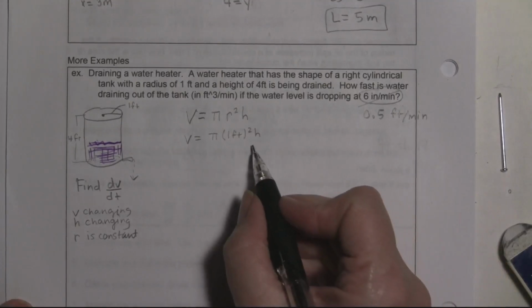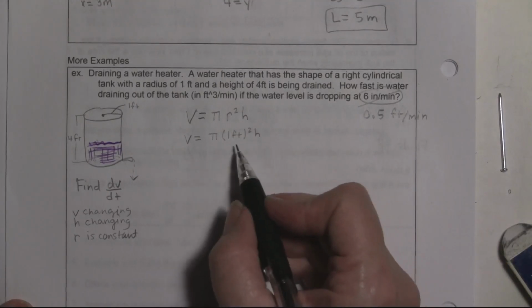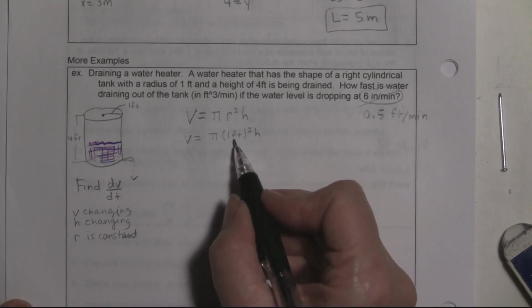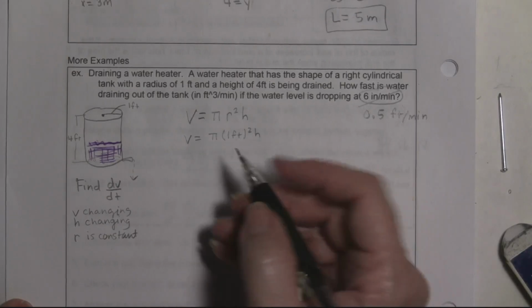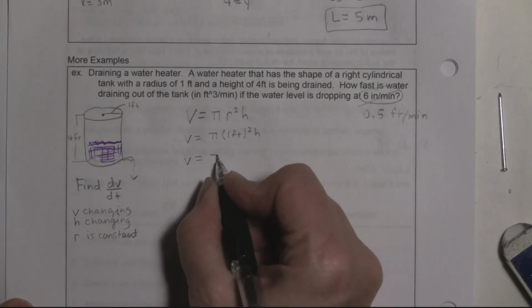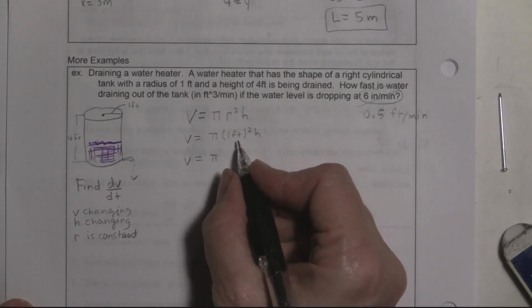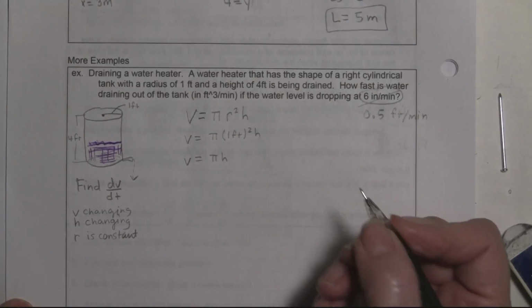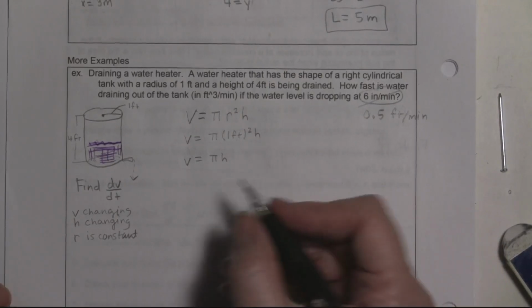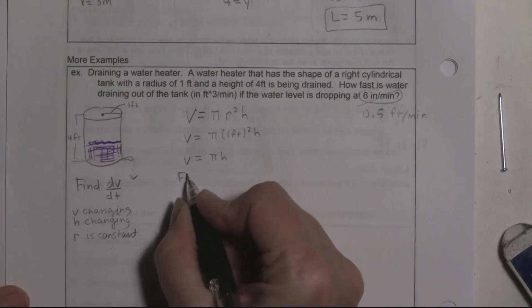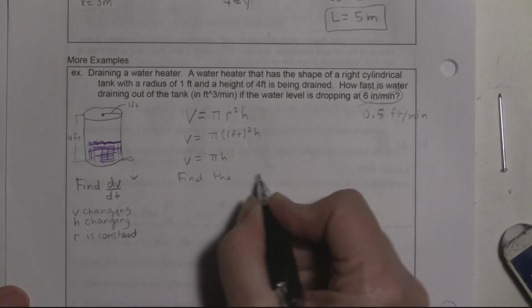And so I'm not going to write these units here now that we're done here. This is feet squared. If h was in feet, then the volume would be in feet cubed. And so I'm going to just write volume equals pi. Now 1 squared is 1, so this is just pi h. This one got pretty simplified, didn't it? Now I haven't taken the derivative yet, so now I'm going to find the derivative.